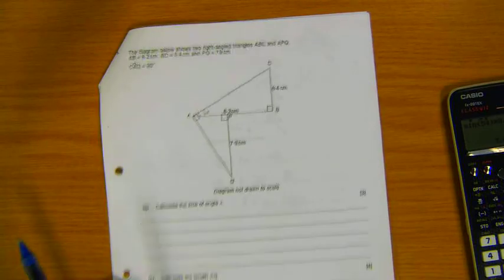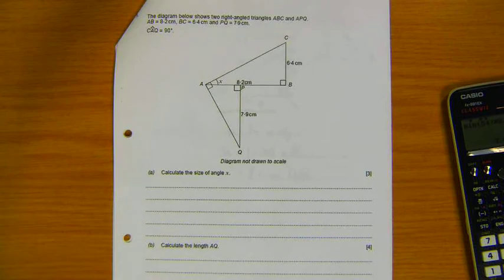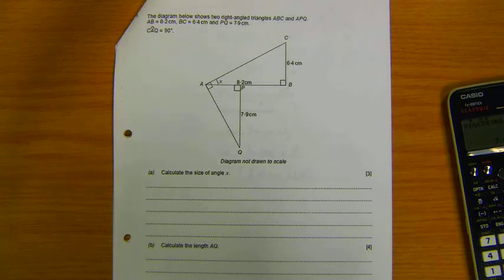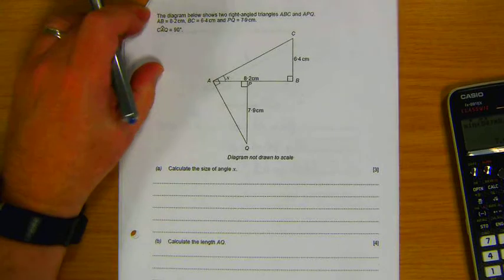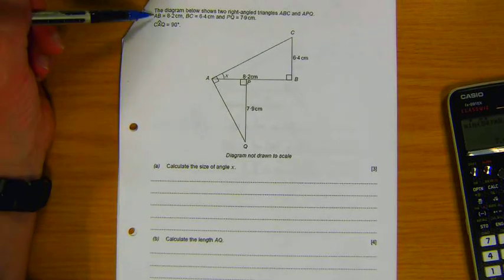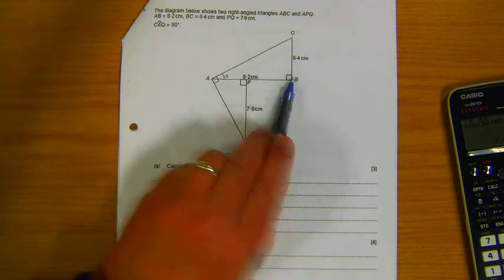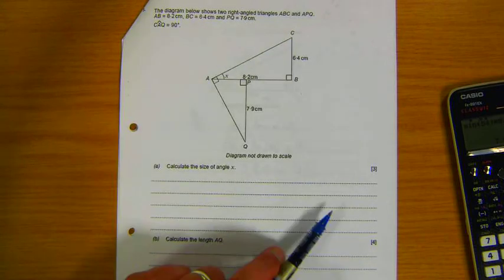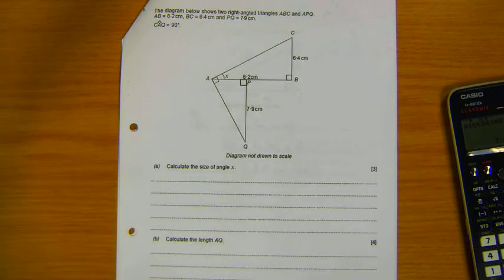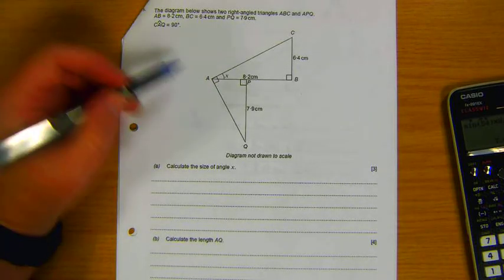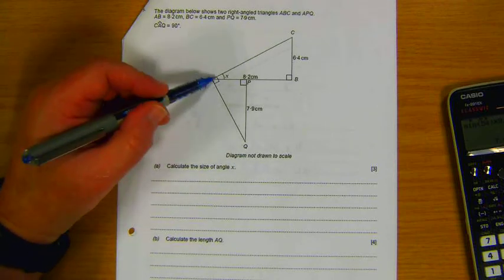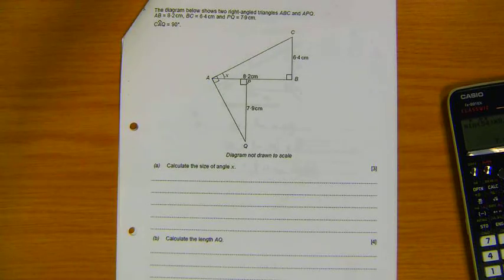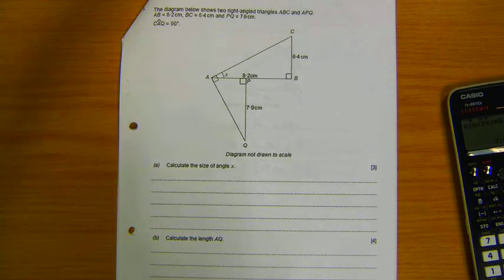And then the last question. The diagram below shows two right angle triangles, ABC and APQ. And then the measurements, the dimensions we know, AB is 8.2, BC is 6.4, and PQ is 7.9. And angle CAQ is 90 degrees. So that angle there is 90. Calculate the size of angle X.